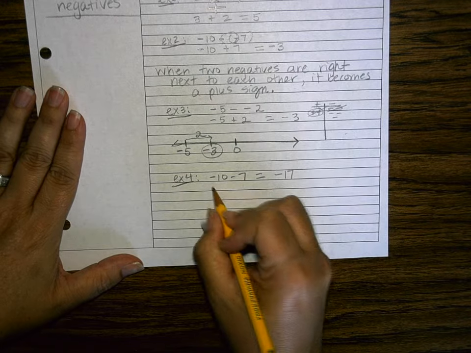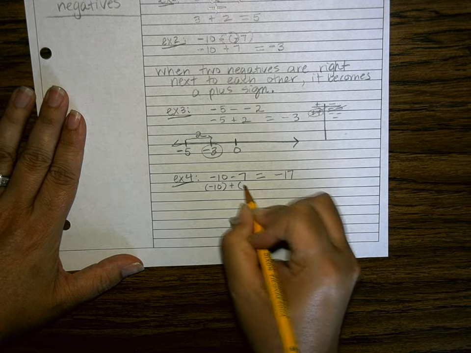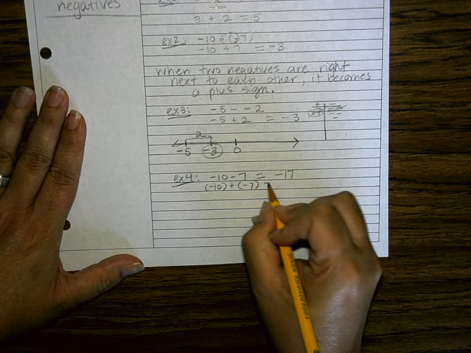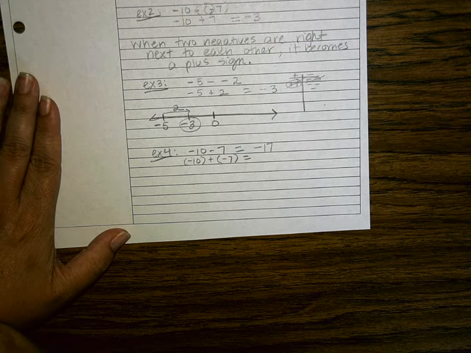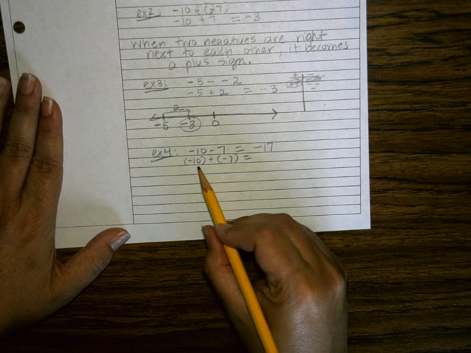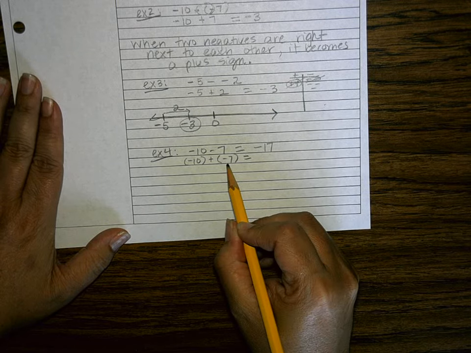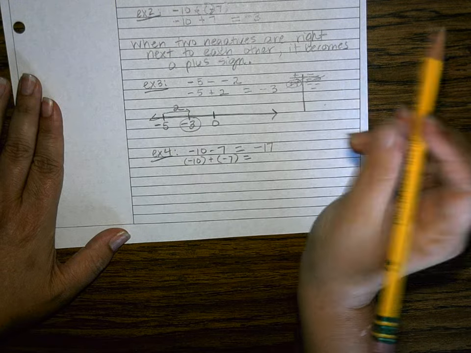So let me show you. I can use parentheses, and it's much easier to add the negatives. Is that much easier to see it now? For those of you who didn't get negative 17, now you can see you have a negative 10 and you have a negative 7, and you add them together. Just like at the top it said we don't subtract, we add the opposite.